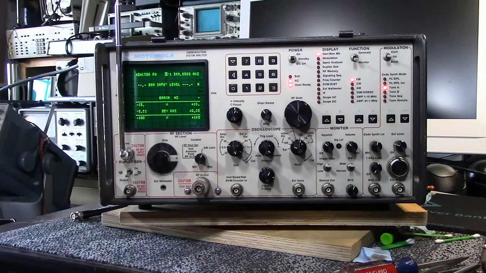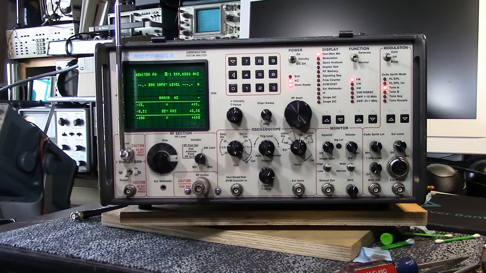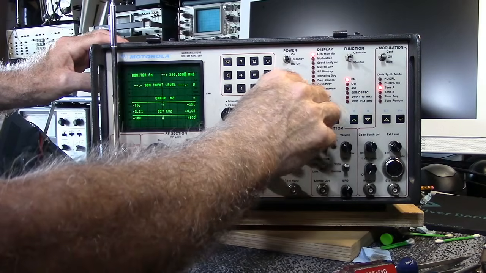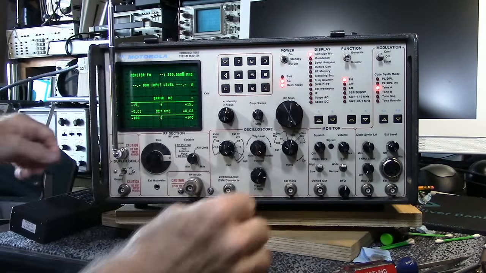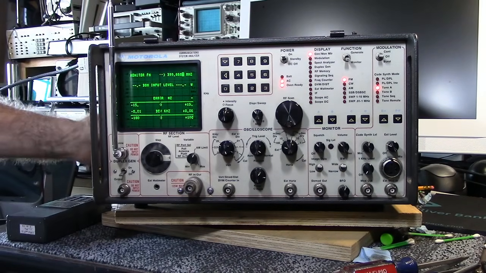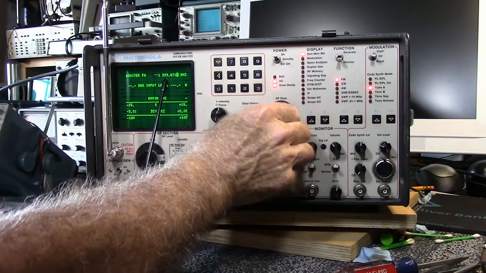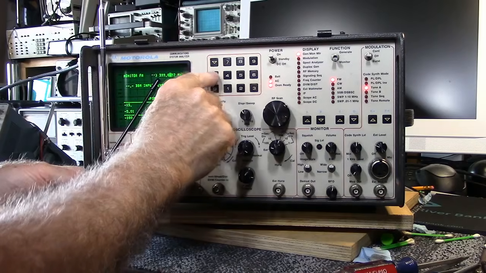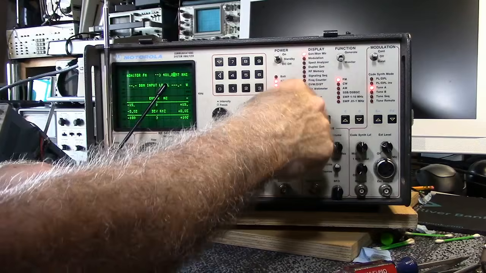So, I got a handy talkie. 445.0. There, maybe you can see it up here. The RF scan control is working now. So I can put it on.